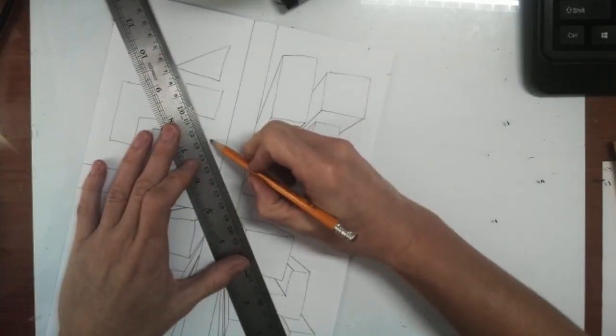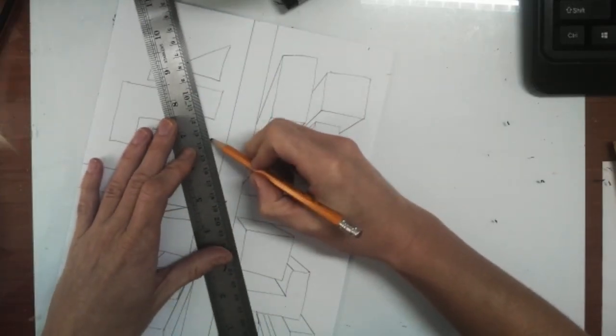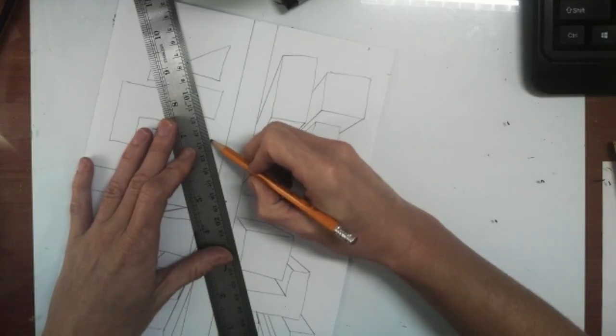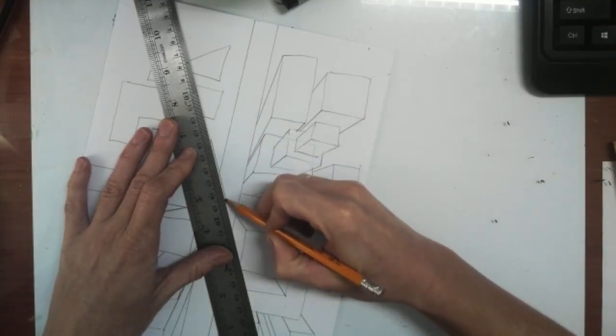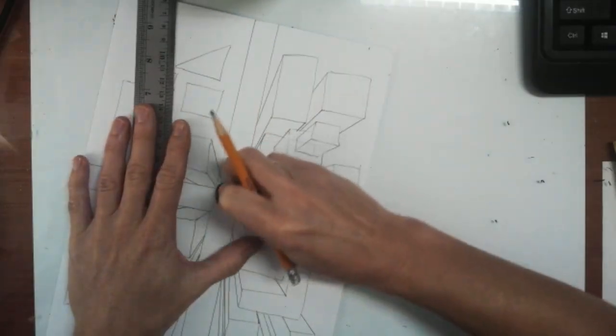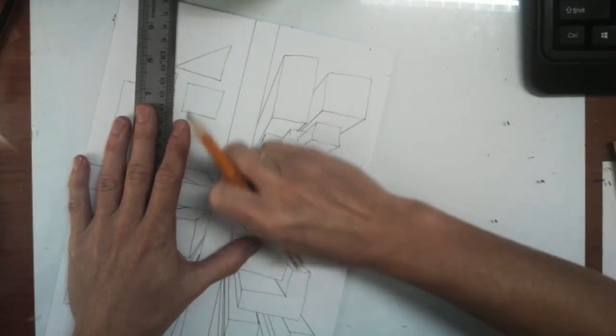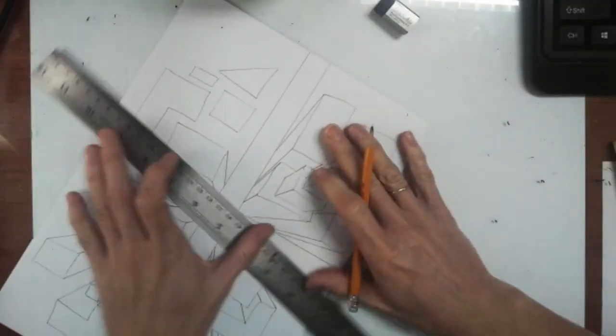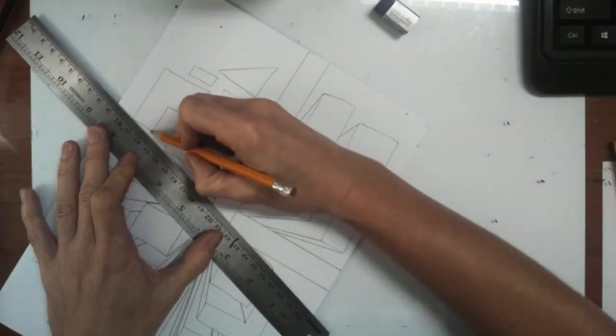A good way to line up your ruler is just to put your pencil on the one point and then line up the other point. Oops! I was talking when I drew that and I got distracted.